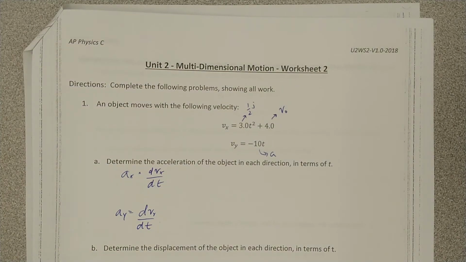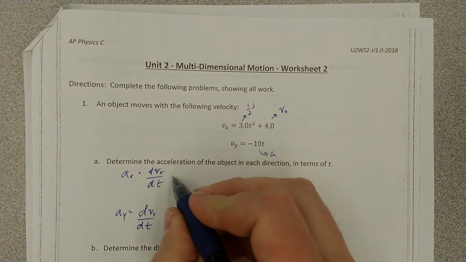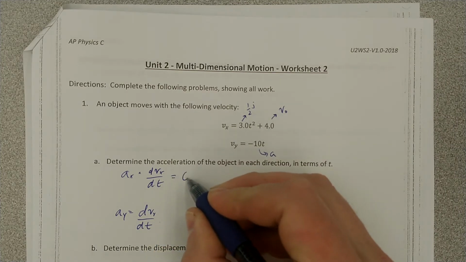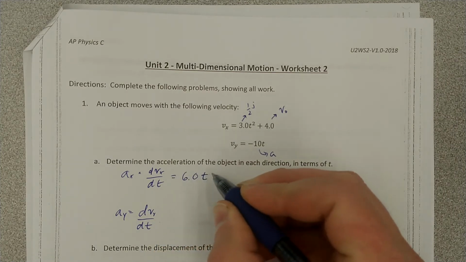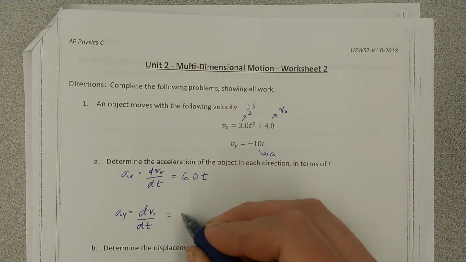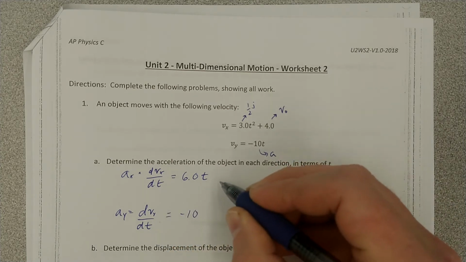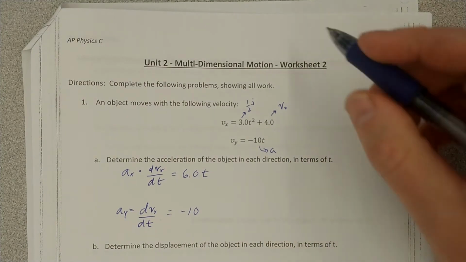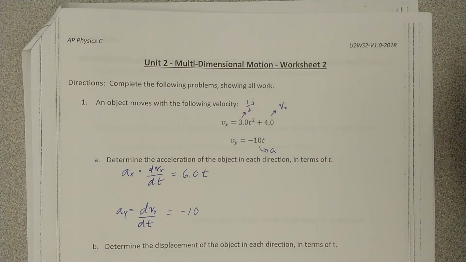All right, so ax with respect to time ends up being 6.0 t, and ay ends up being -10. And the units on both of these would end up being meters per second squared. It should probably say something in the directions about that. Assume that units give you meters per second squared.